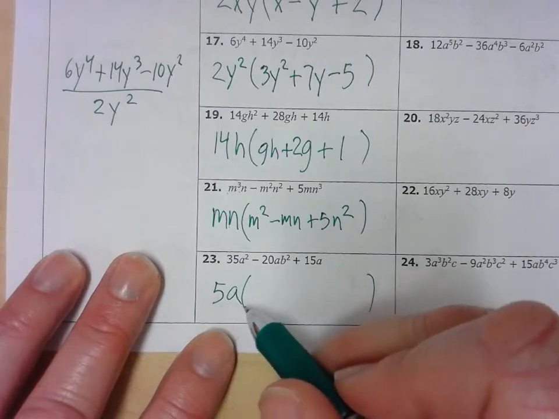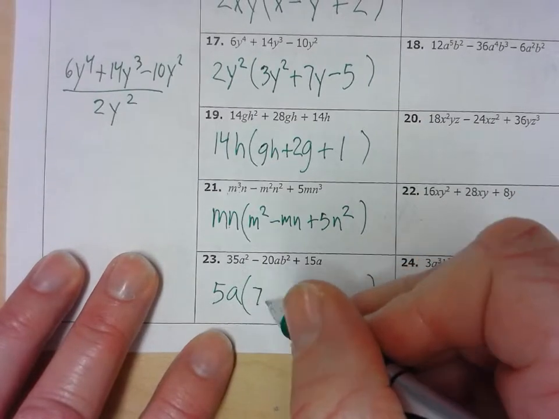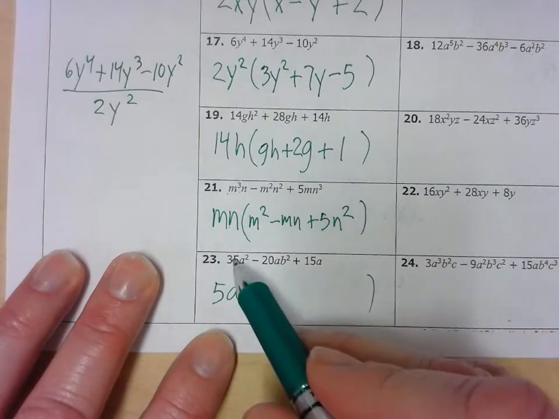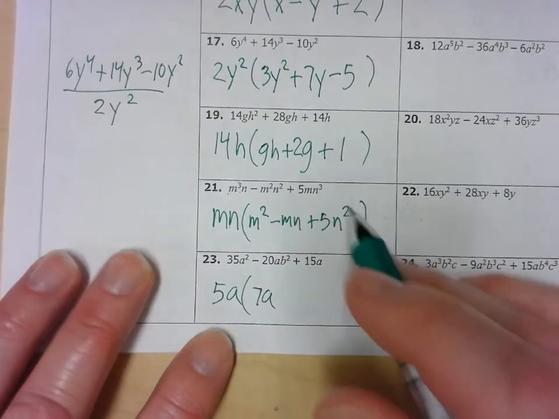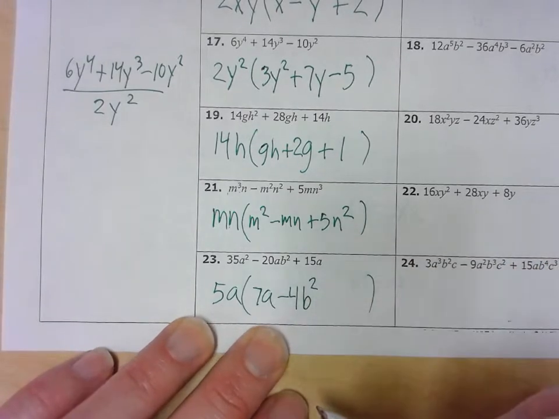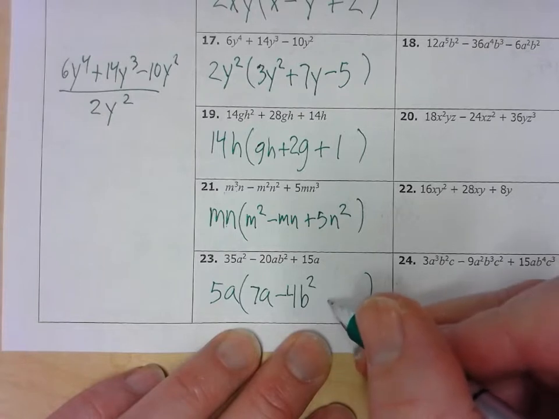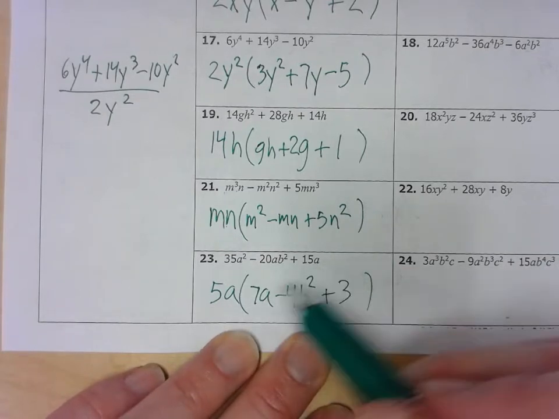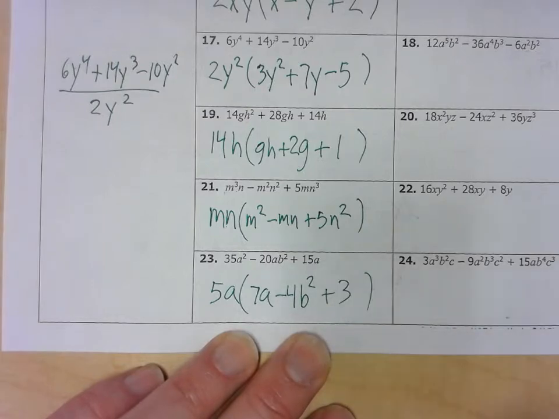5 times something makes that. It'd be 7. And I need an extra a because a times a. Right? So 5 times 7, 35. A times a squared. How about a 4? And a b squared, and then 3, right? 5 times 3 is 15. The a comes over, boom, and that's the answer to that one.